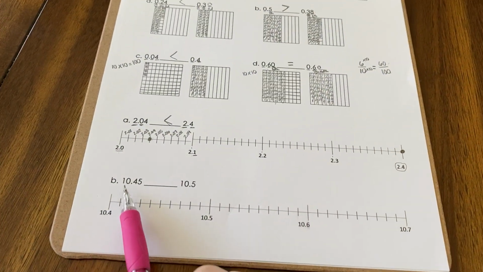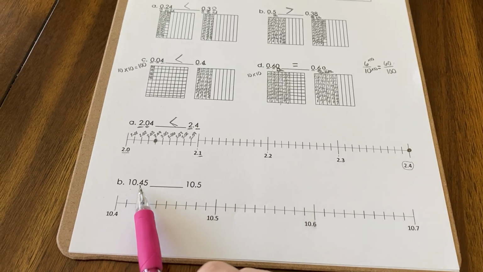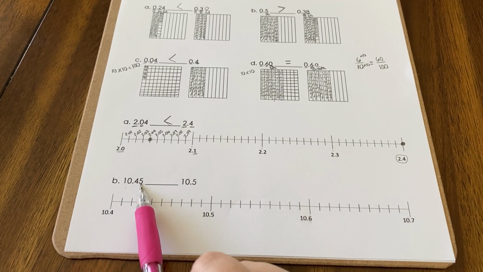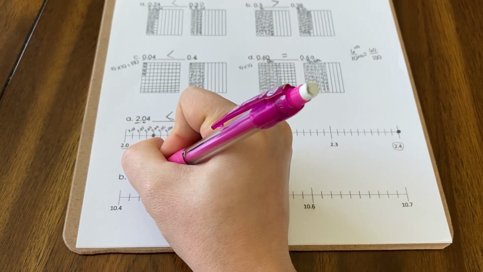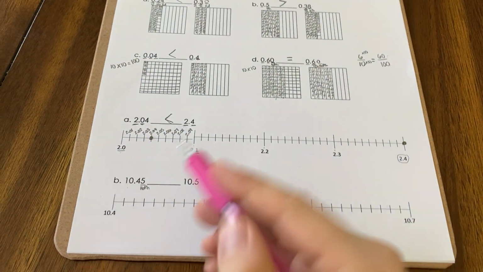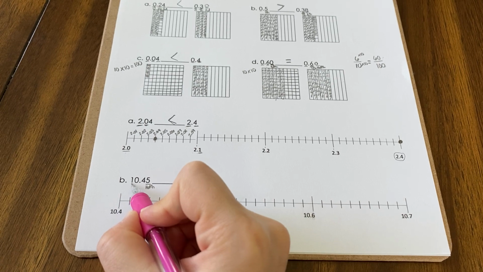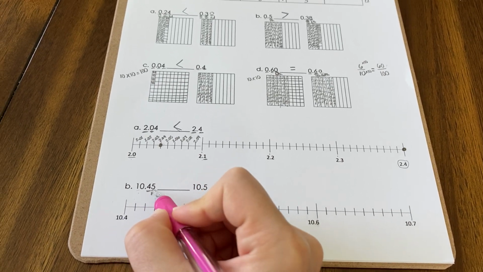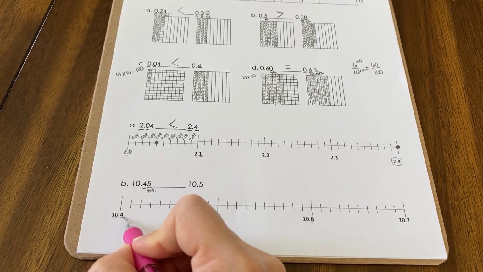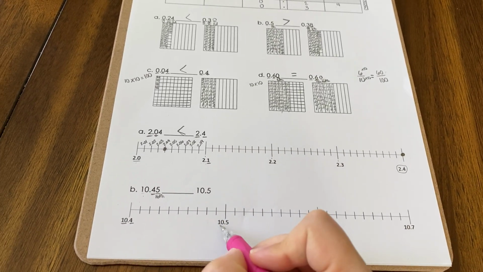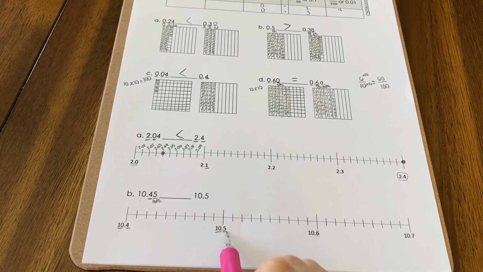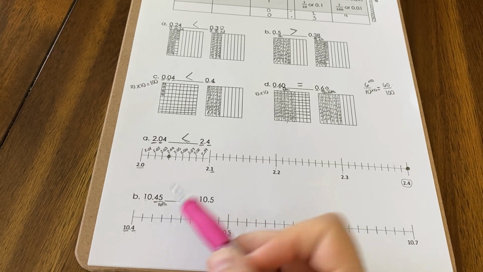Now we have 10 wholes and 45 hundredths. So that's 10 and 45 hundredths because the 5 is ending in the hundredths place. So I need 10 wholes and how many tenths? 4. Well, here's 10 wholes and here's 4 tenths. So I know that I'm going to be between 10.4 and 10.5. Well, I need 5 hundredths.